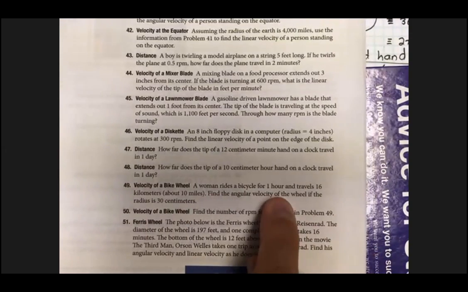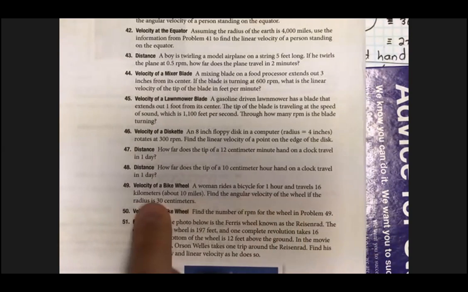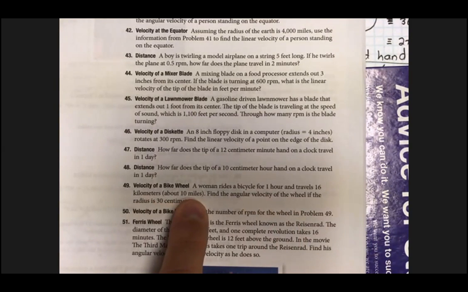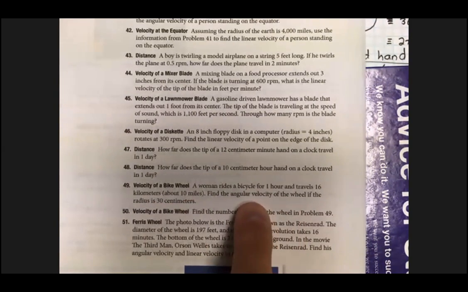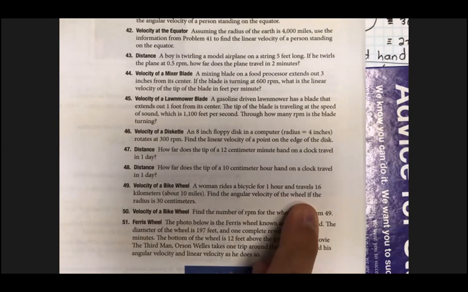So a woman's riding a bicycle for 1 hour. She travels 16 kilometers. Find the angular velocity of the wheel. How fast is the wheel rotating if the radius is 30 centimeters? Okay, let me draw a rough diagram of this.